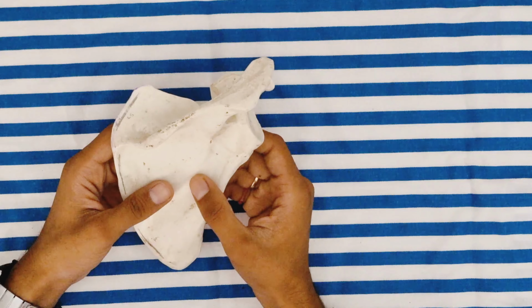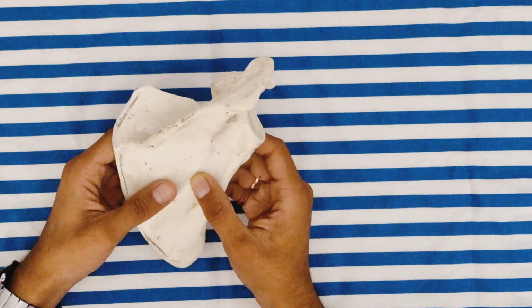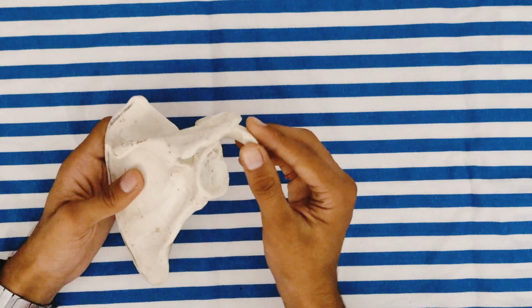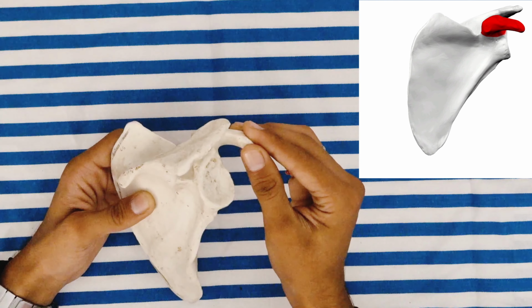Now the processes. There are three processes. First one, the coracoid process. This is the coracoid process. From the tip of the coracoid process, two muscles originate.